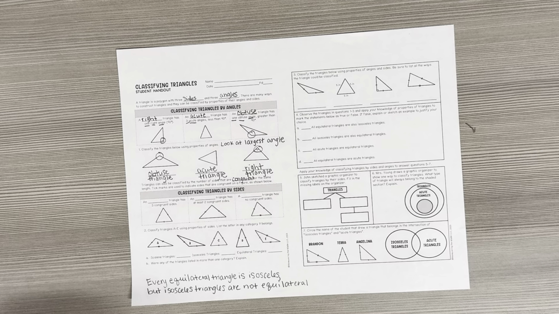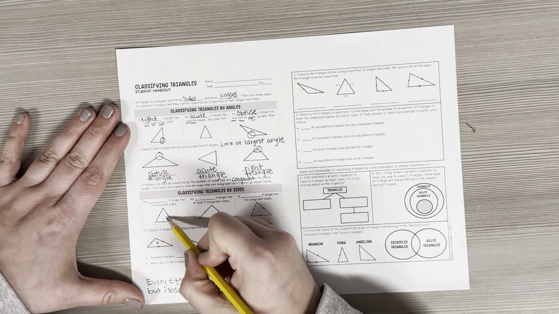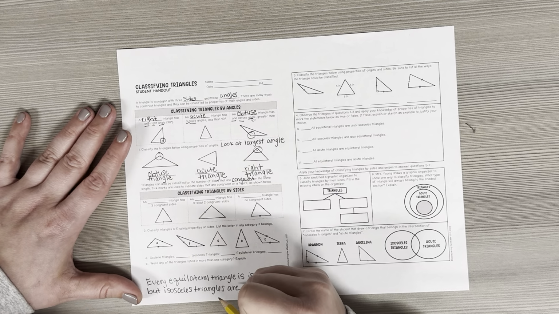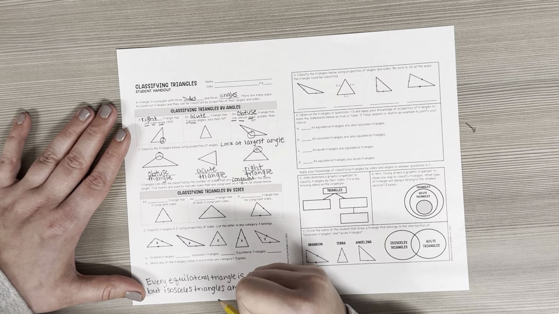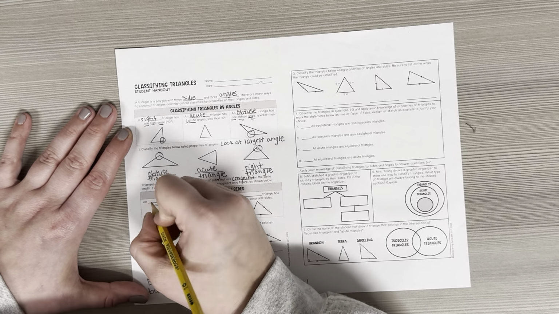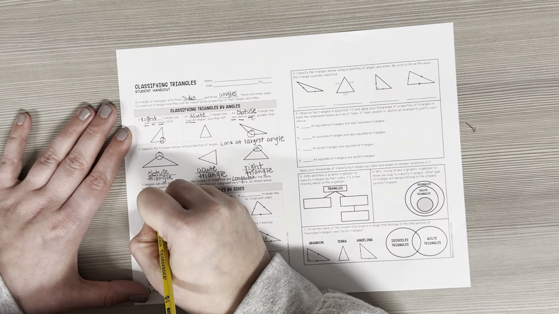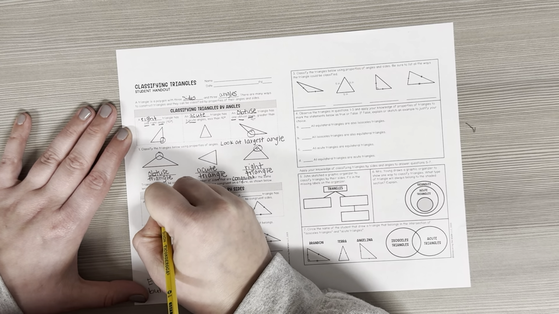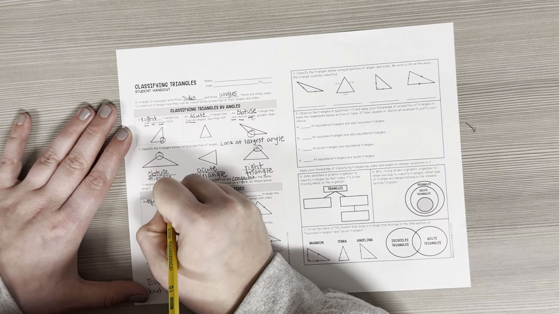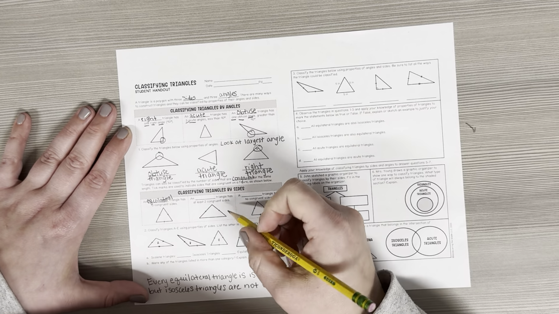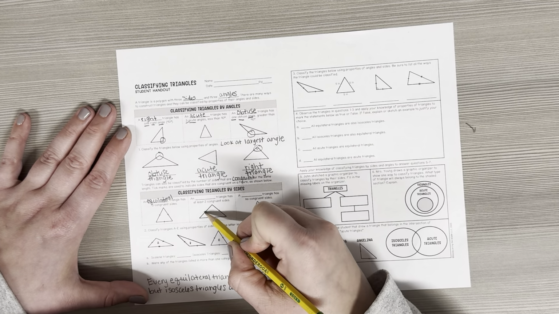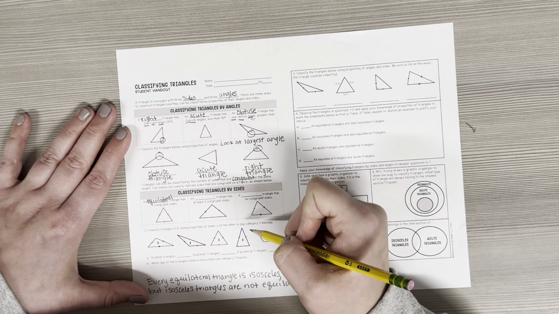On this first triangle, I have a tick mark here, here, and here, showing that all 3 sides are congruent. If all 3 sides are congruent, I have an equilateral triangle. On this one, I have at least 2 congruent sides.